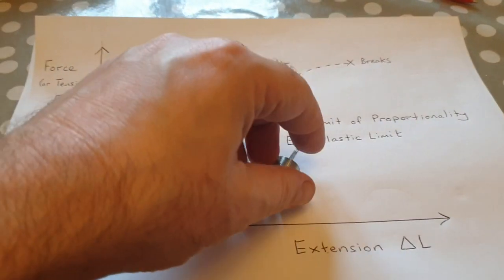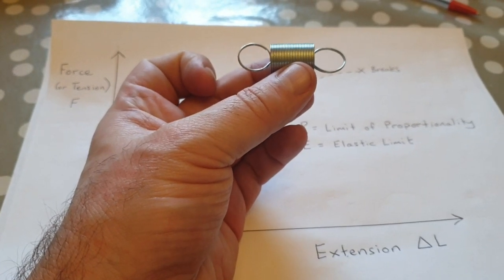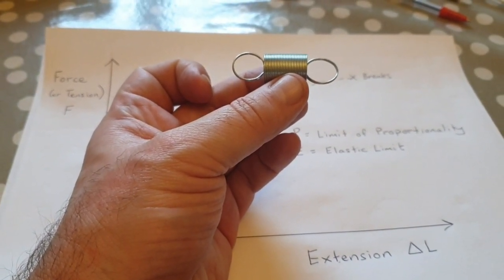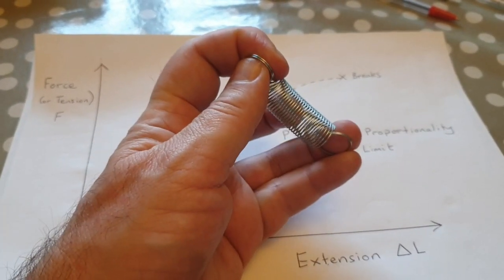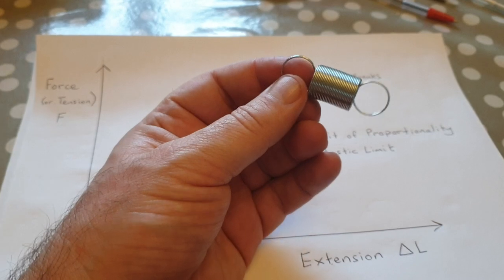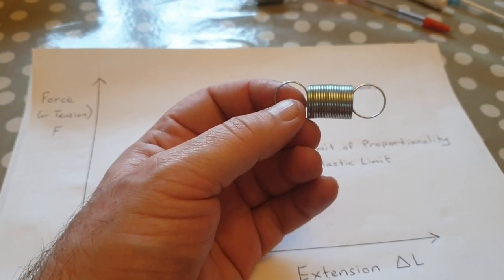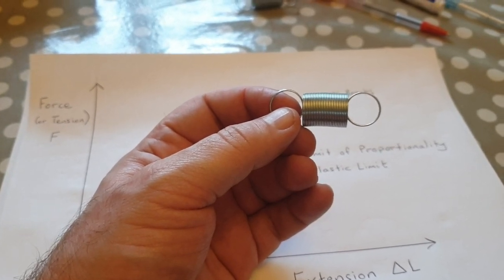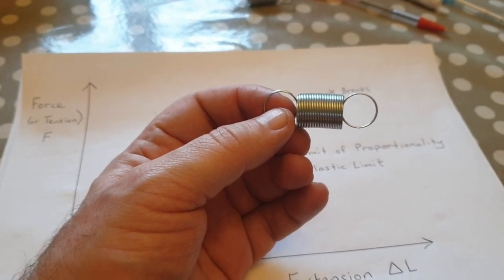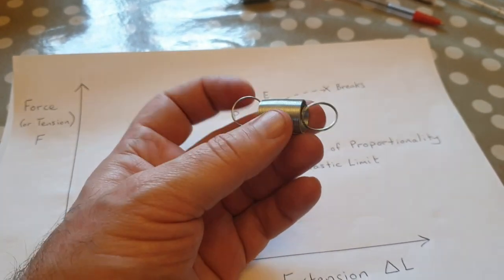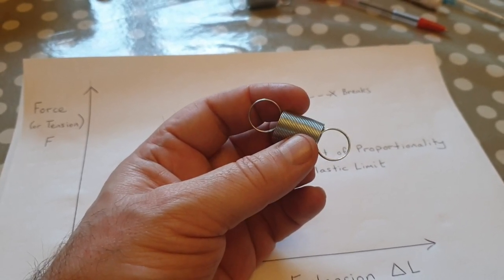So if you look at this spring down here, it's actually about 2 centimeters long at the moment, but there's no tensile force stretching it. If I was to extend this spring, then the extension would be the additional length beyond 2 centimeters. So if it stretched to 6 centimeters, the extension would be 4 centimeters or 0.04 meters. So don't get confused by that. The extension is the additional length above the original length when there's no force on it.